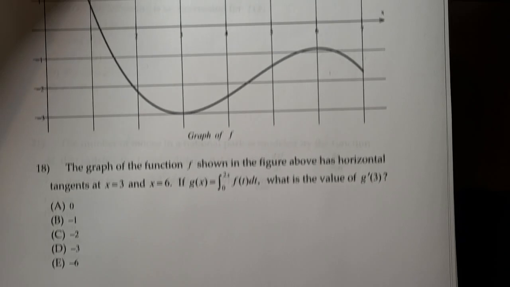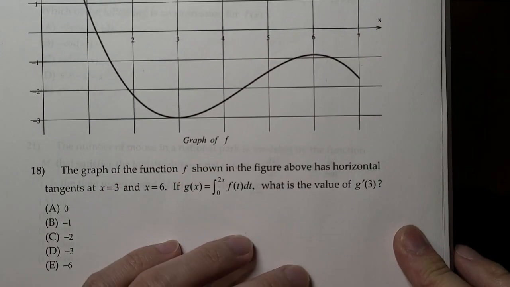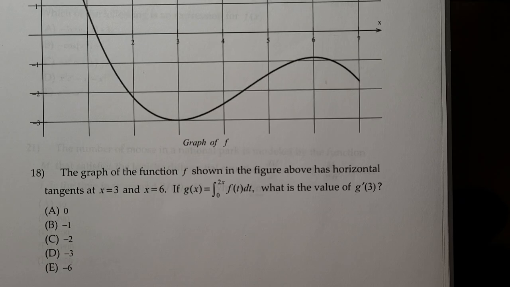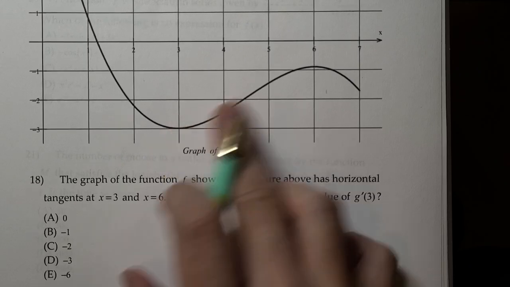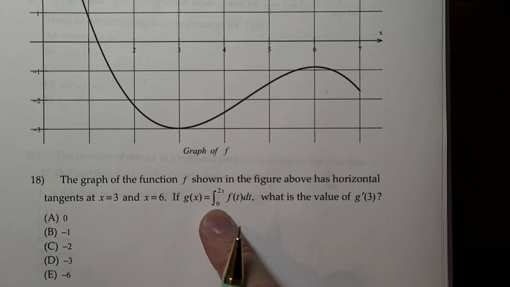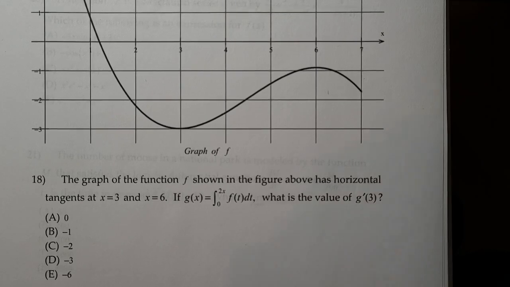Okay. Oh, this is a huge graph. We're given this graph. I don't know why it's so big. The graph of the function f is shown in the figure above, has horizontal tangents at x is 3 and x is 6, which we can see. If g of x is the integral from 0 to 2x of f of t dt, what is the value of g prime of 3? Oh, fundamental theorem of calculus.